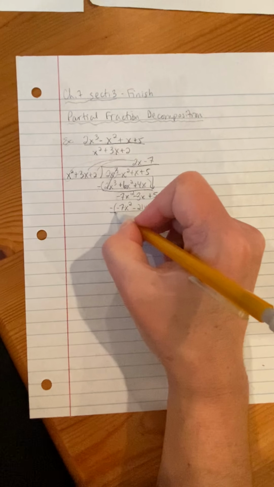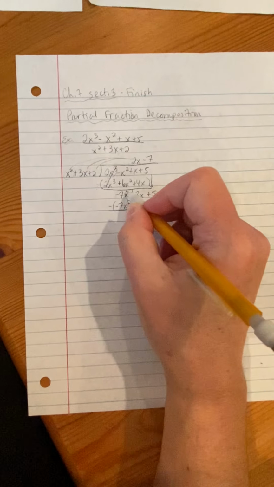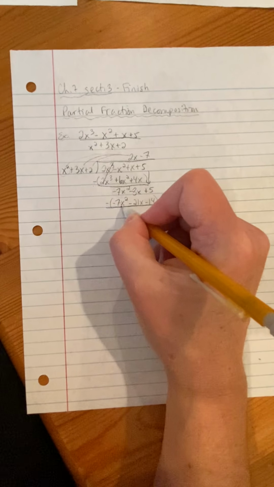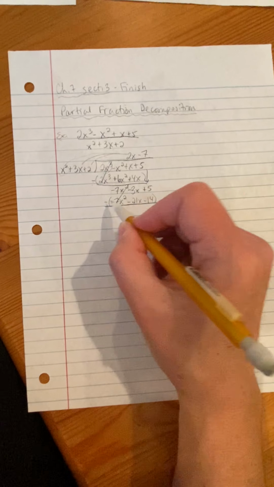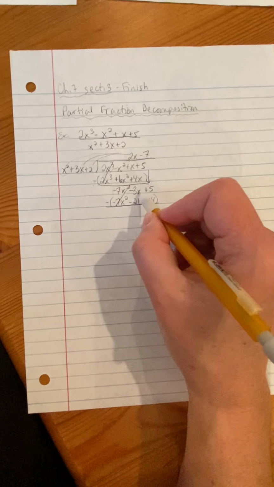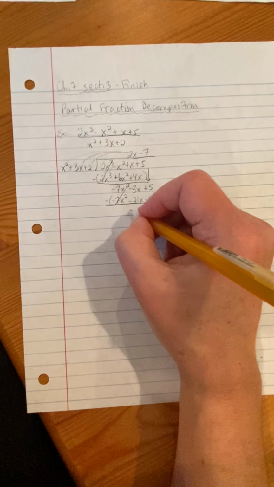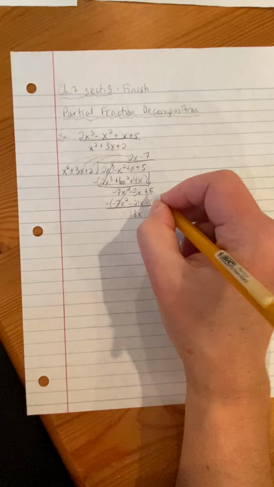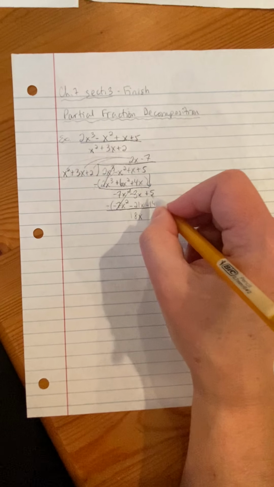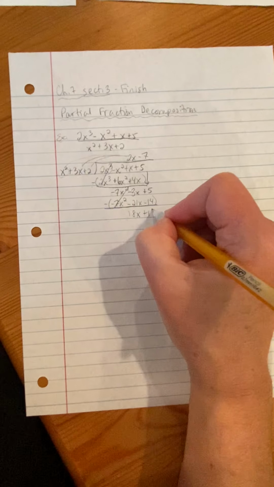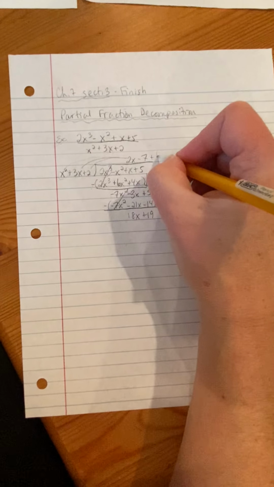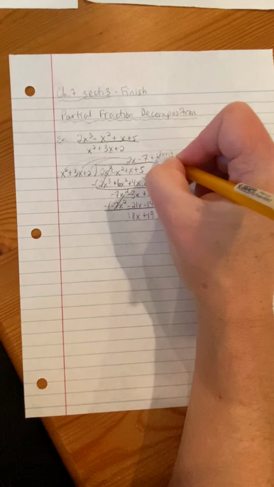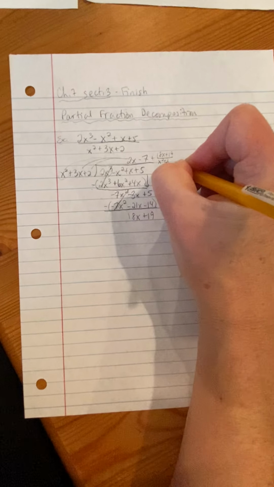I'm going to subtract out that quantity. Negative 7x squared minus negative 7x squared, no more x squareds. Negative 3x minus negative 21x really means negative 3x plus 21x, and that's 18x. And then 5 minus negative 14, in other words 5 plus 14, and that is 19. So that's our remainder, and that gets put over our divisor to go with our quotient.